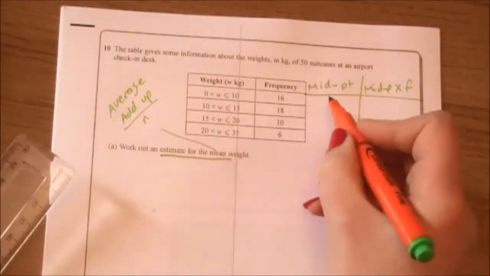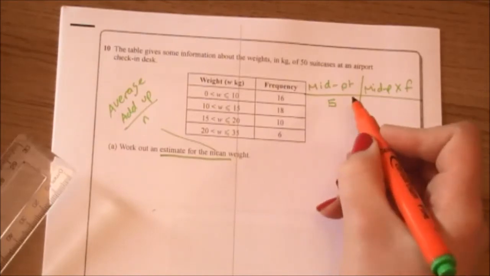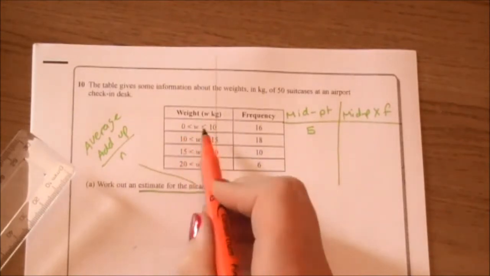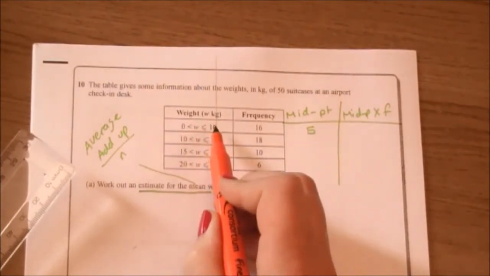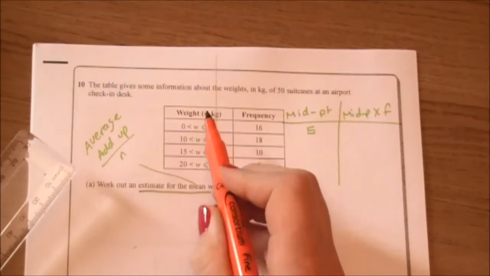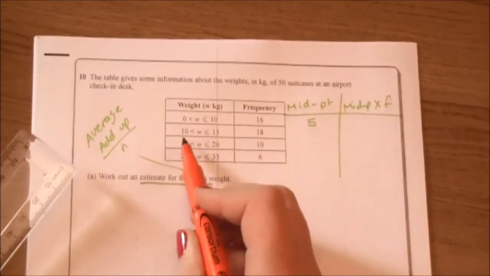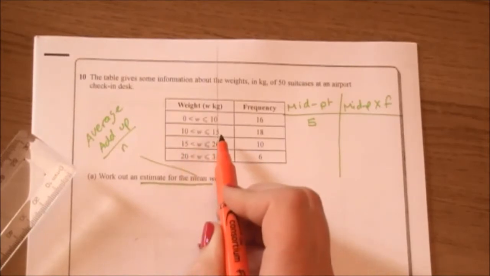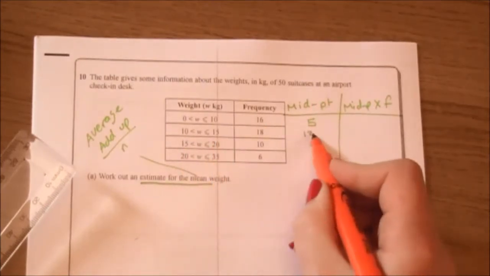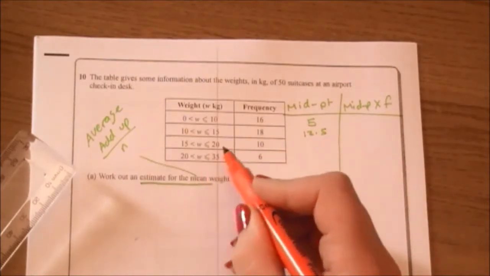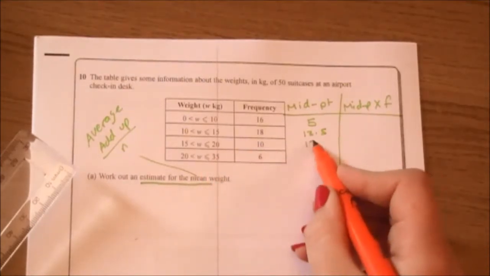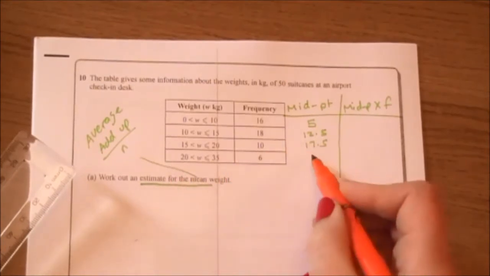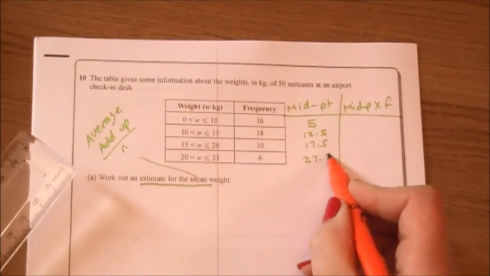So the midpoint of 0 to 10 is 5. If the numbers are tricky, the quick way of working out the midpoint is you add the two limits together, so 0 plus 10 is 10, and dividing it by 2, 10 divided by 2 is 5. For 10 to 15, I can add them together: 10 and 15 is 25, and half of that is 12.5. 15 and 20 is 35, half of 35 is 17.5. 20 to 35 is 55, halfway between is 27.5.